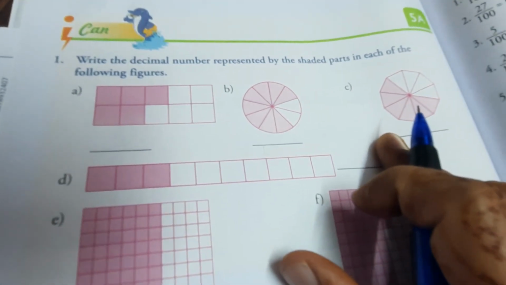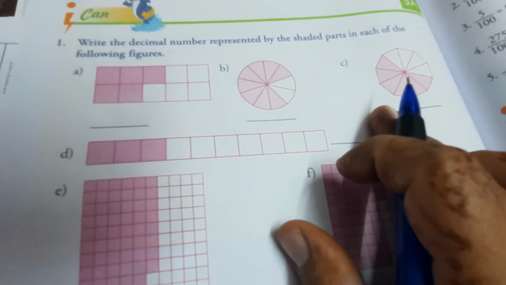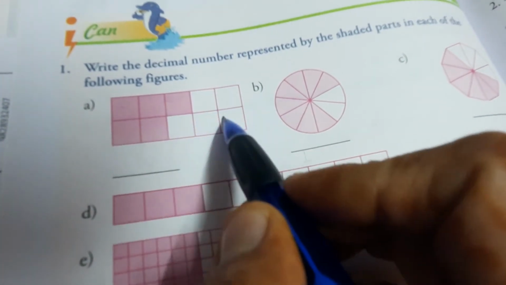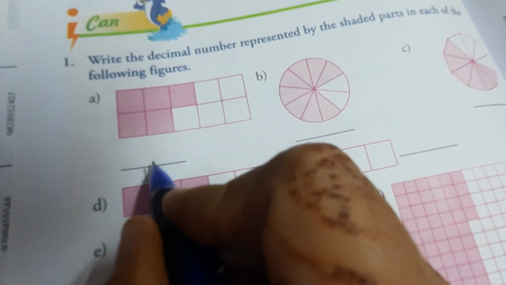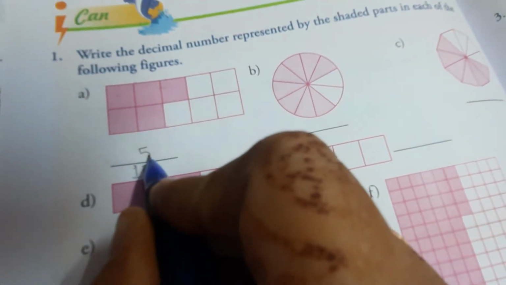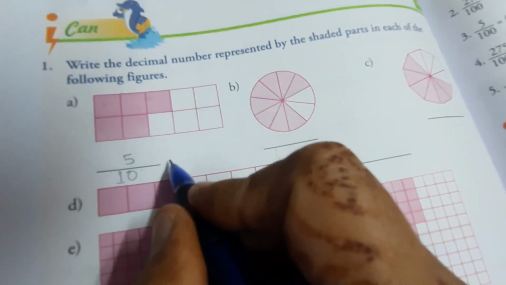Write the decimal number represented by the shaded part in each of the following figures. So here we can see a total of 10 parts. So we will write the total number of parts in the denominator. Now the colored part we will write in the numerator. We have to convert into decimal numbers.